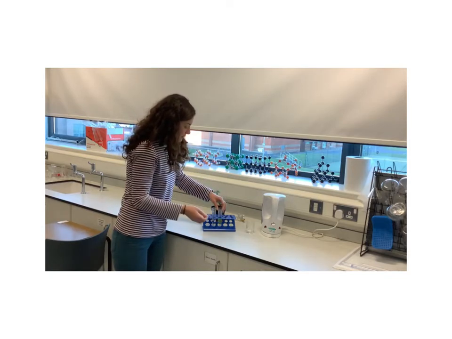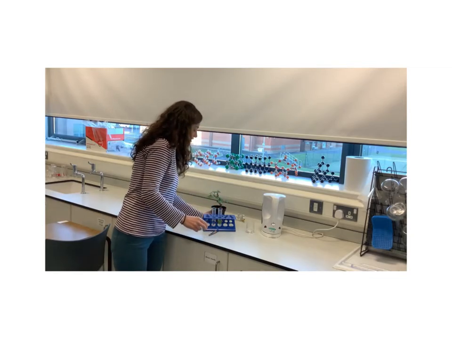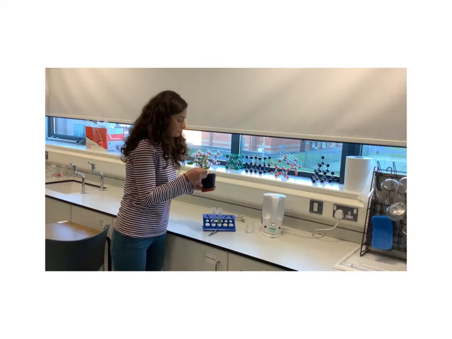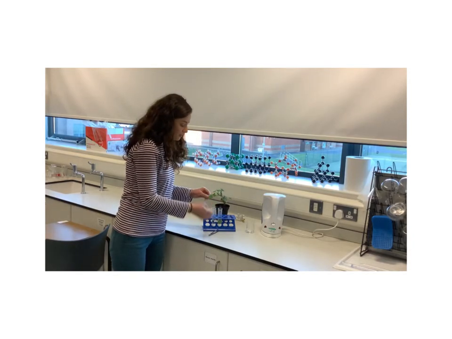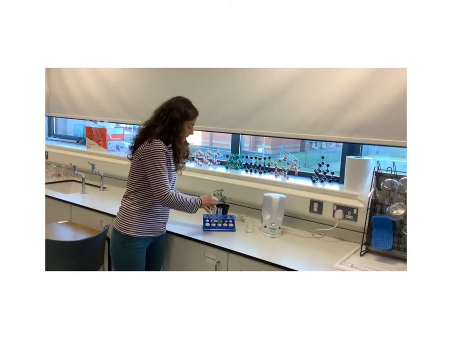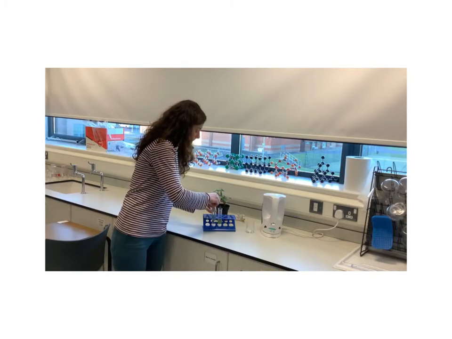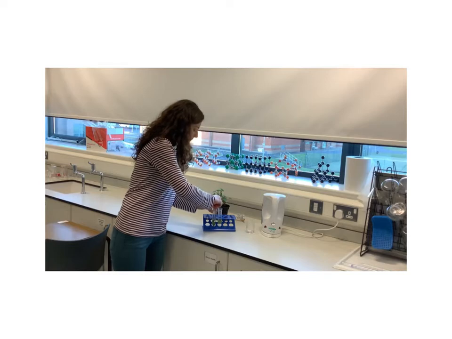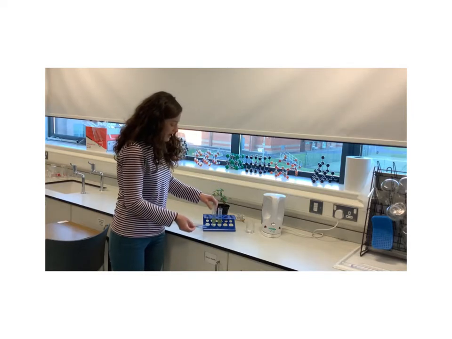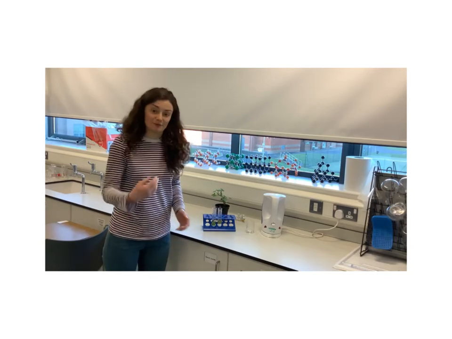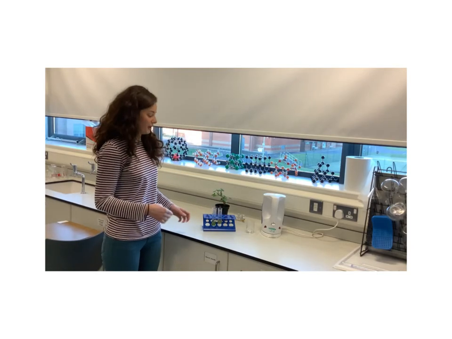Okay, and I'm going to choose another one that's a similar size and place it in the other boiling tube. Okay, and it will be very hard for you to see from there what I can see, so we're going to take a closer look now.